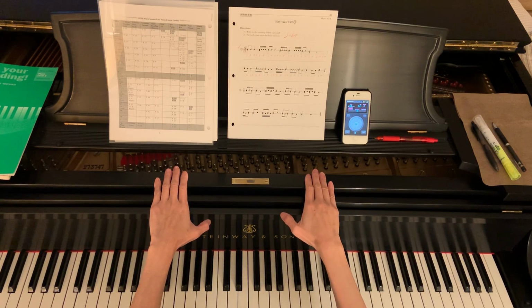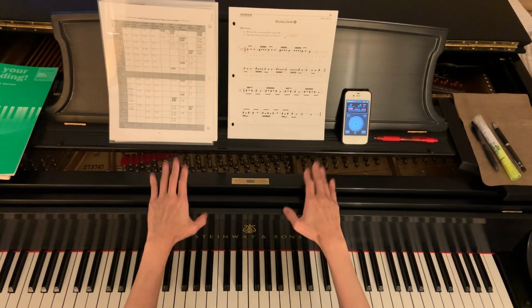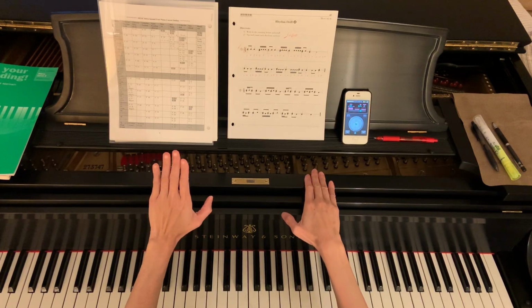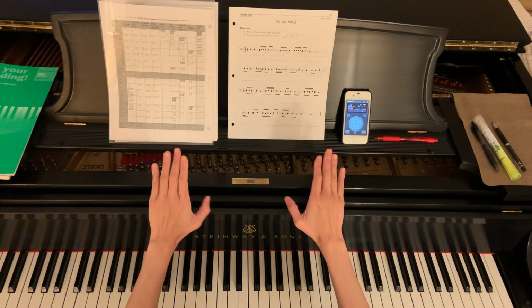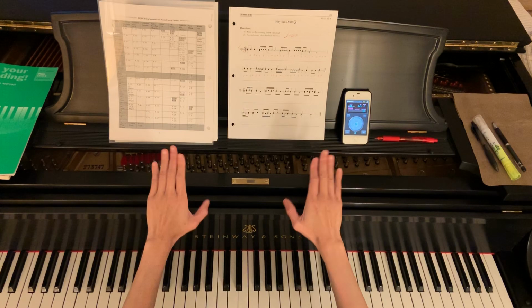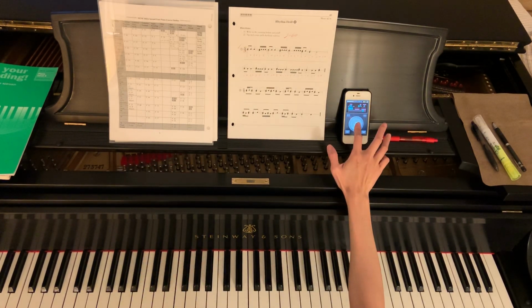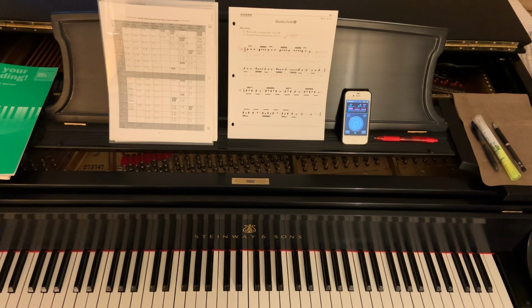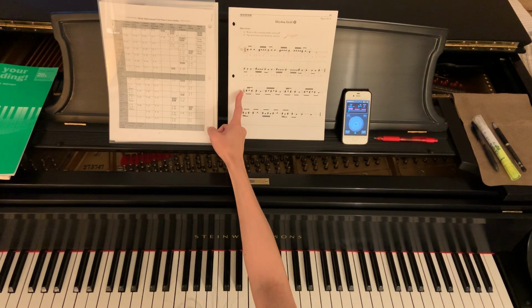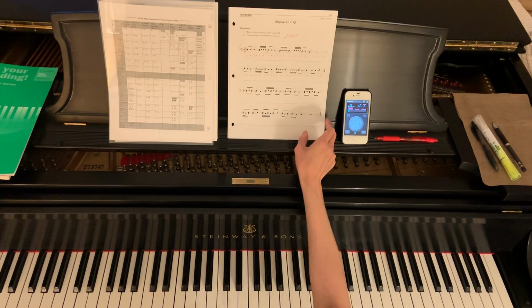Now, second system. 1 and 2 and 3 and 1 and 2 and 3 and 1. I encourage you to do number 2 as well. With the metronome, make sure that you circle the time signature and write down the counting.